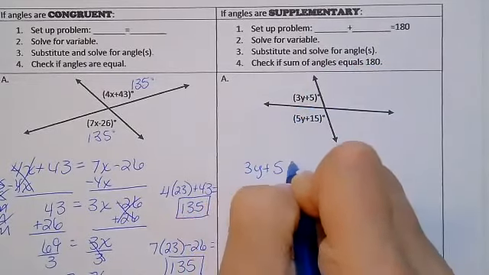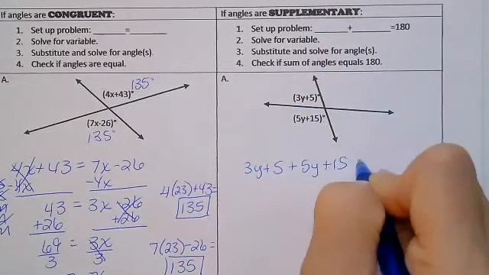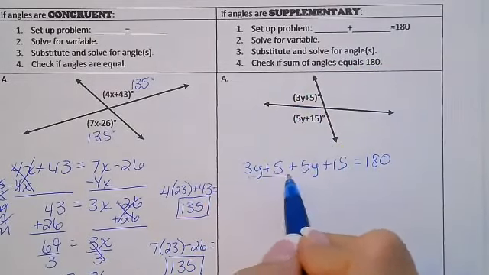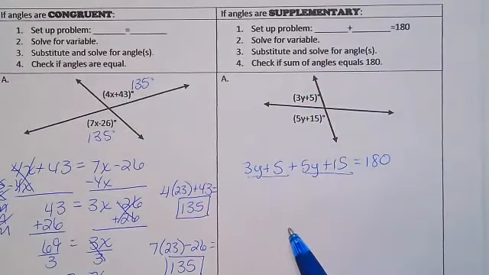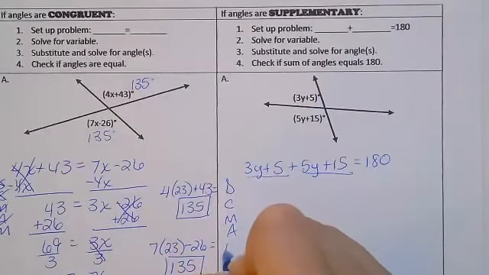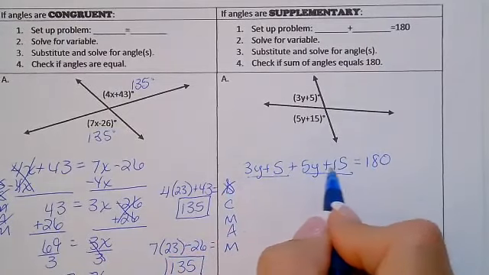3y plus 5 plus 5y plus 15 equals 180. So this is one angle, and I'm adding the other one to it. Okay, don't call me after midnight. Don't need to distribute. I do need to combine.